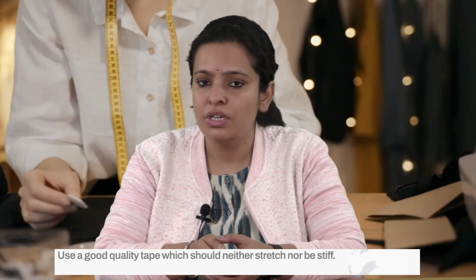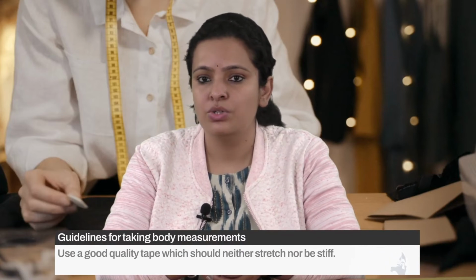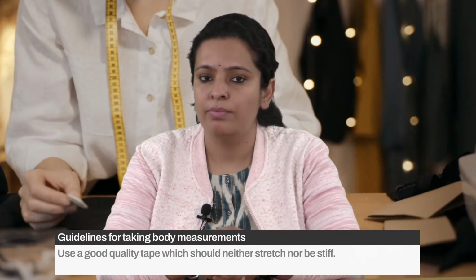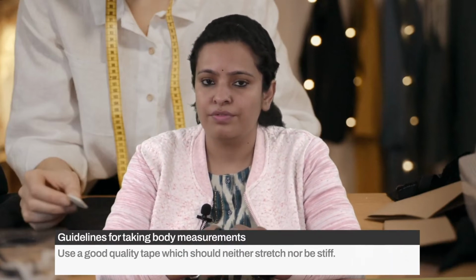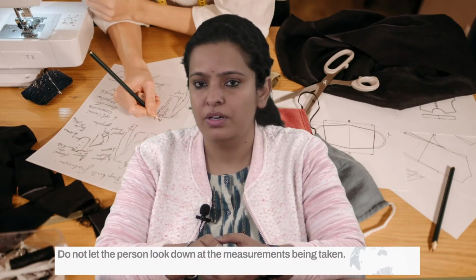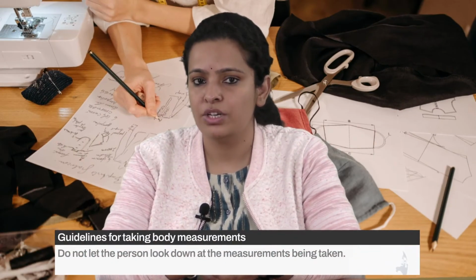You should use a good quality tape which should neither stretch too much nor be too stiff, because it should not stretch very much and it should not be stiff very much. Do not let the person look down at the measurement being taken. He or she should stand straight, looking to the front, and then you take the measurement of the body.